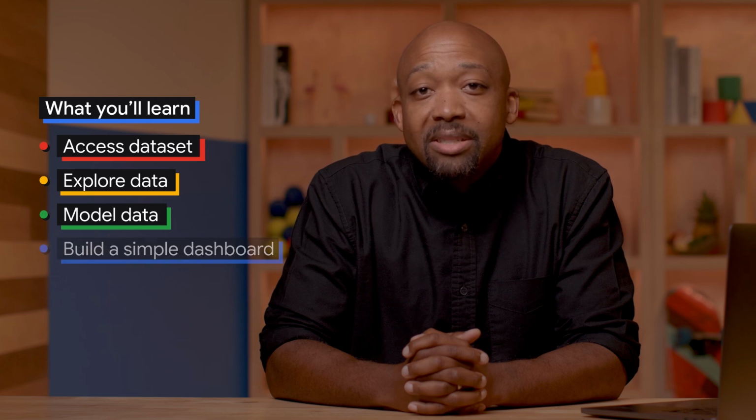You'll also apply what you've learned about communicating with visualizations by taking your first steps towards accessing, exploring, and reporting on data in the cloud. To accomplish this, you'll discover how to access a data set for visualization and explore that data. Then, you'll learn about dimensions and measures and model data for visualization and work with Looker, a visualization tool, to build a simple dashboard.